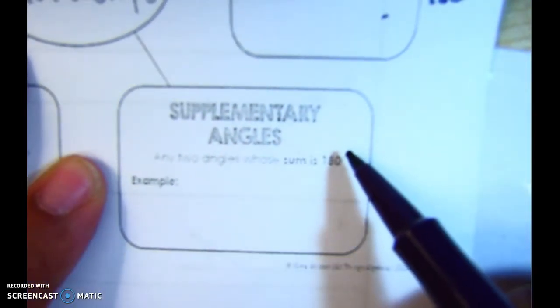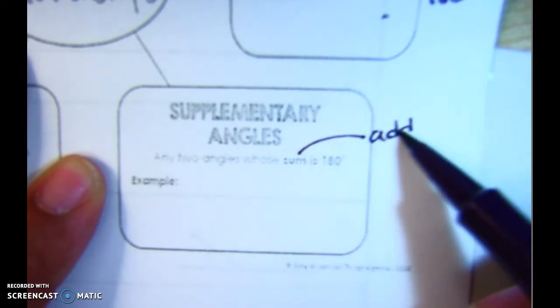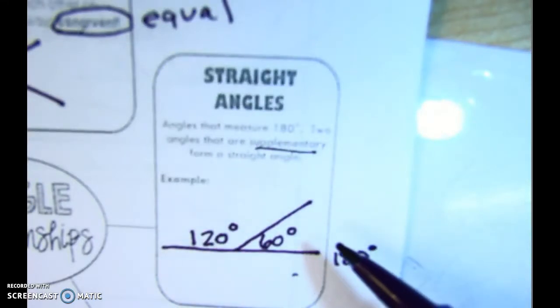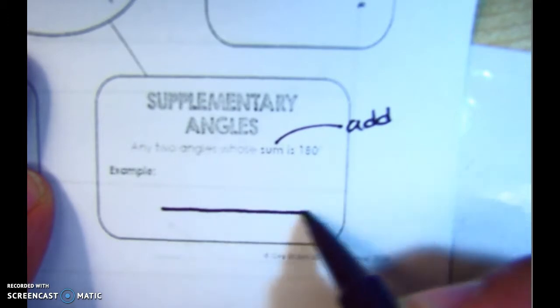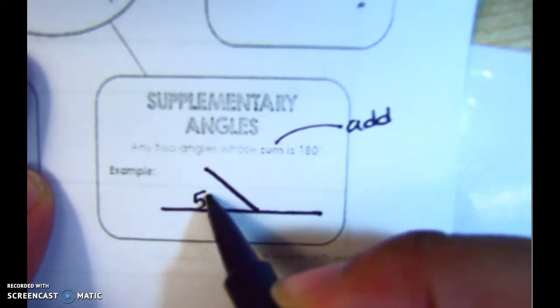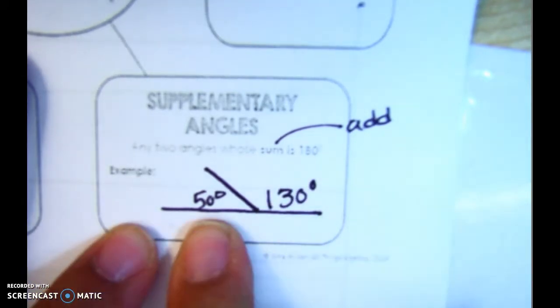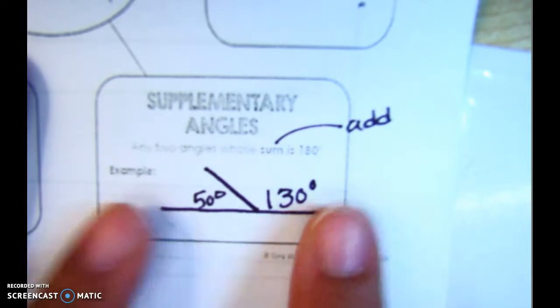Okay, moving down here, supplementary angles. Supplementary angles are any angles whose sum is 180. You know, sum is the answer when you add. Usually if you have straight angles, they're supplementary. Our example could be very similar to that. We could say, if this is 50, this is 130 degrees. They're going to add up to 180. They're supplementary.